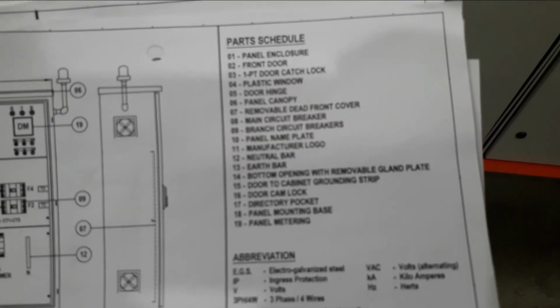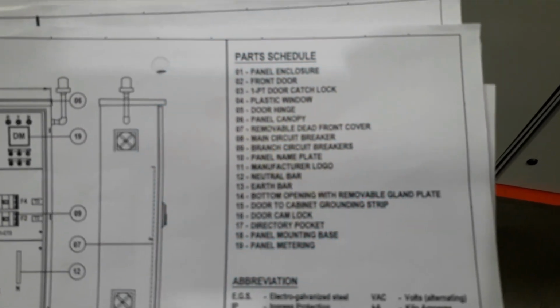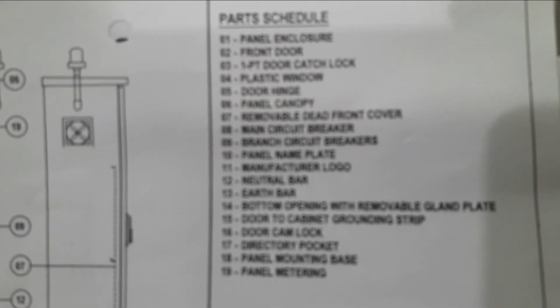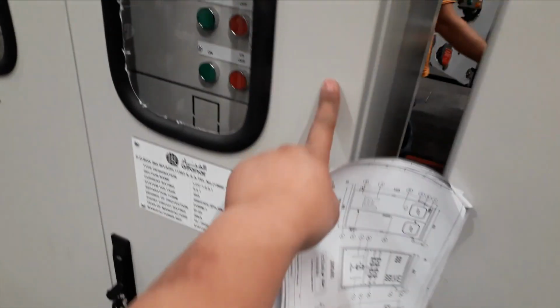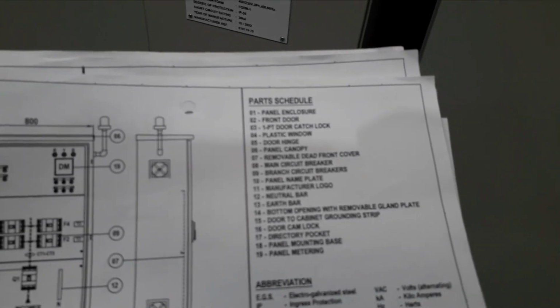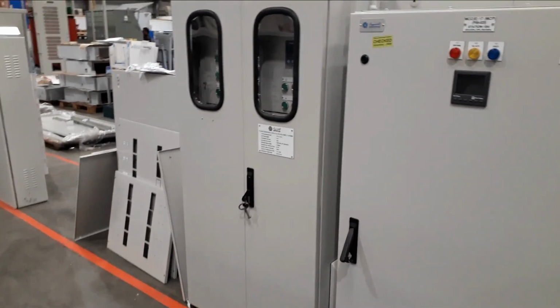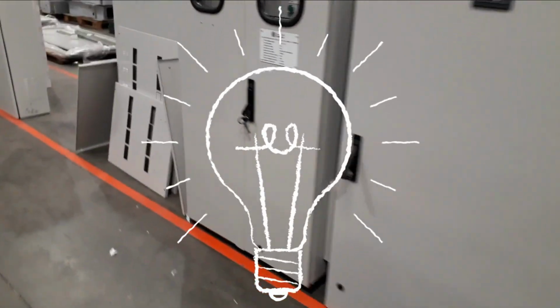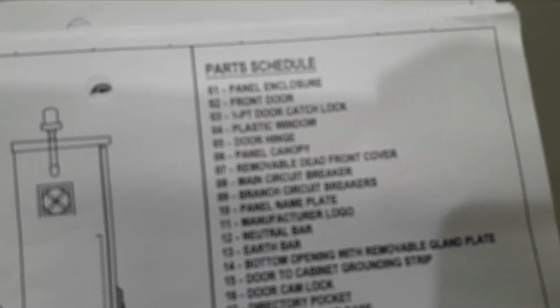Now we are going to continue to check the parts schedule of our panel. Part number 1 is the panel enclosure. Panel enclosure means this, which is what we call the panel enclosure. Next we go to number 2, the front door. This is what we call the front door, as what you see here. Next we will move to part number 3, which is mentioned from here.